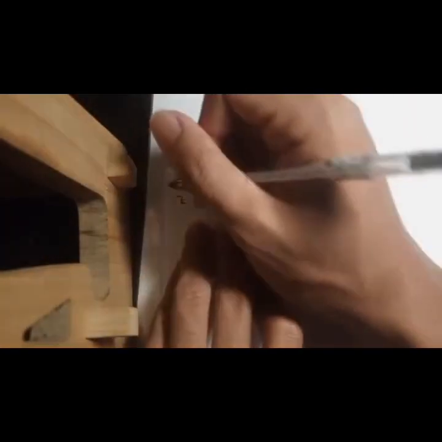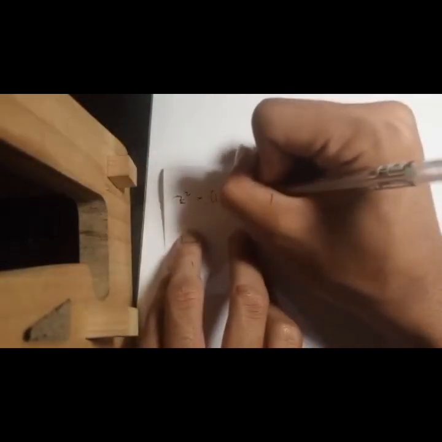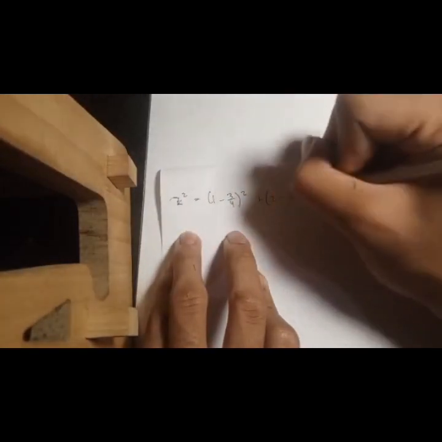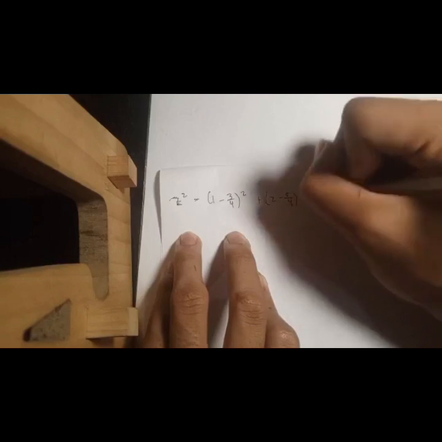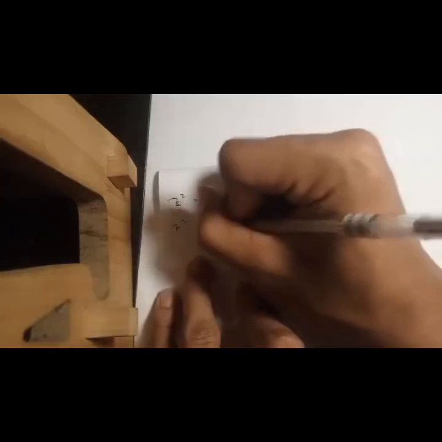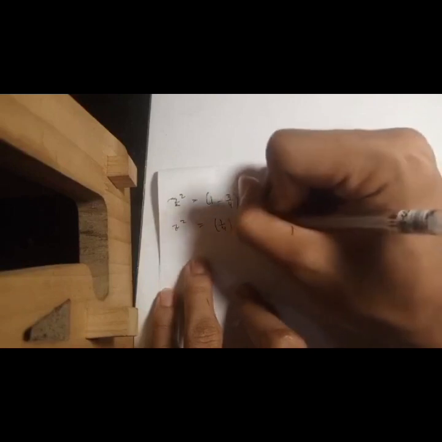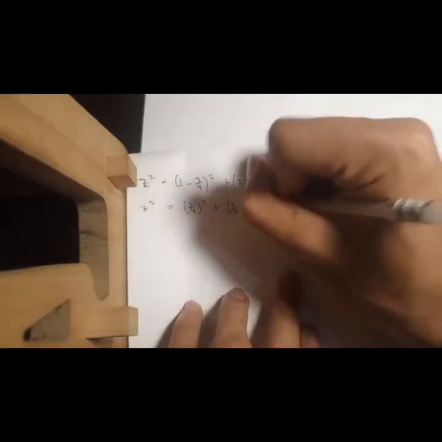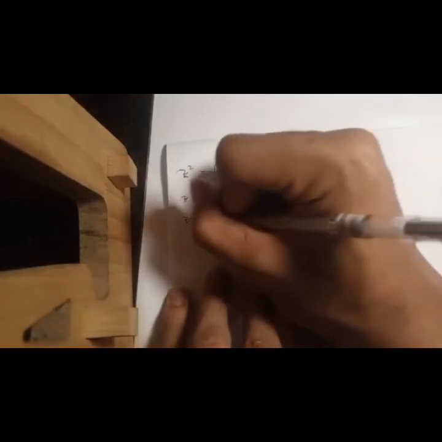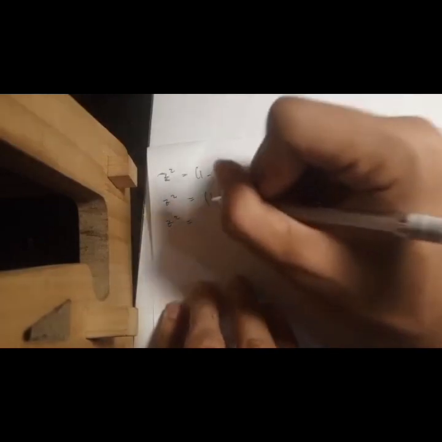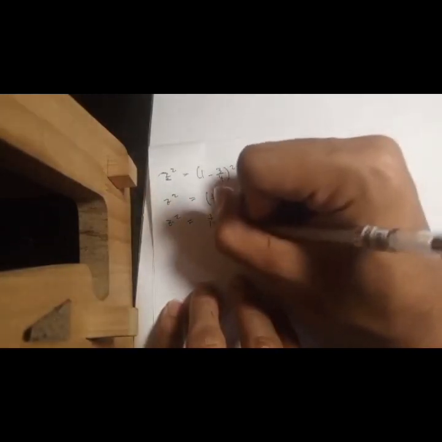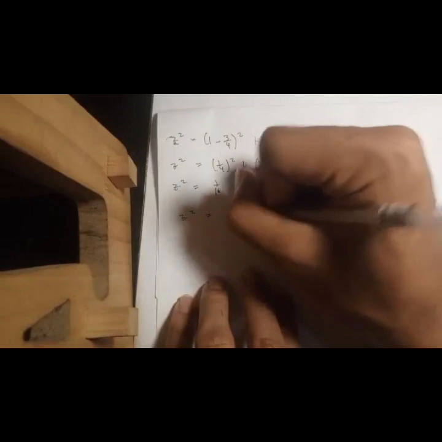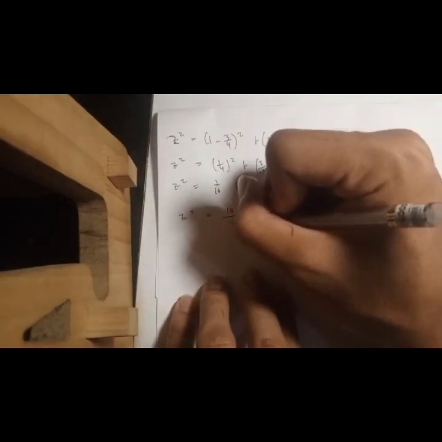Next is z squared equals (1 minus 3 over 4) squared plus (2 minus 5 over 4) squared. Next is z squared equals (1 over 4) squared plus (3 over 4) squared. Next is z squared equals 1 over 16 plus 9 over 16, and z squared is equal to 10 over 16.